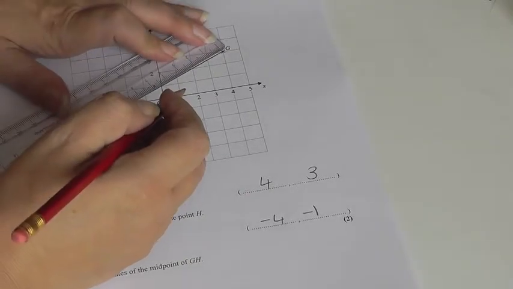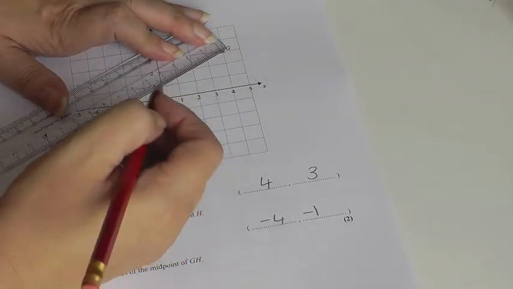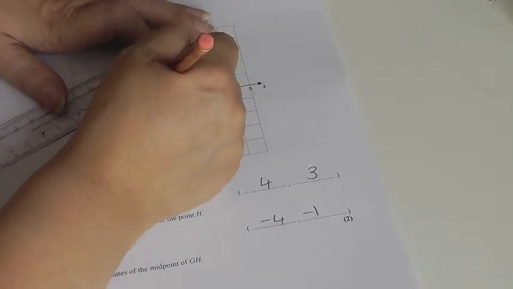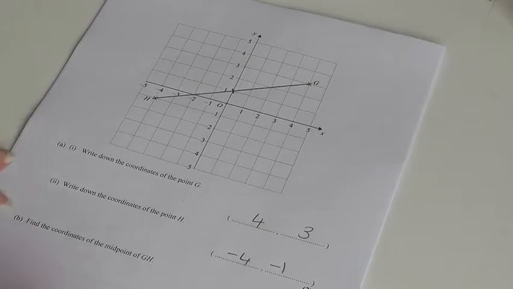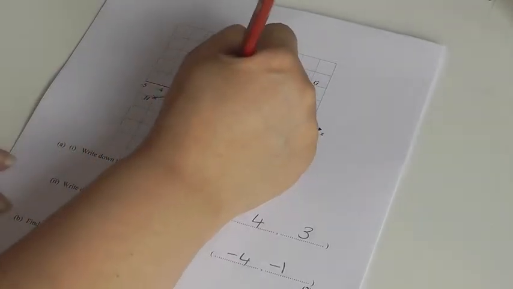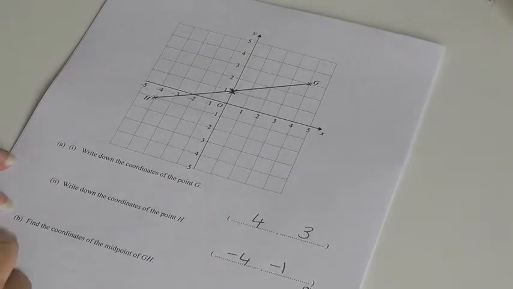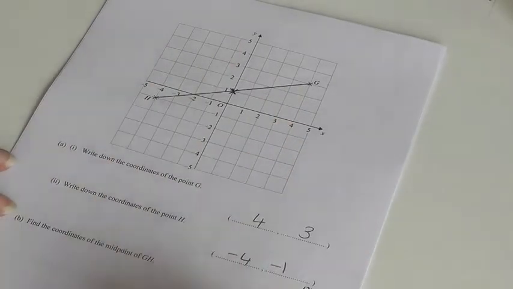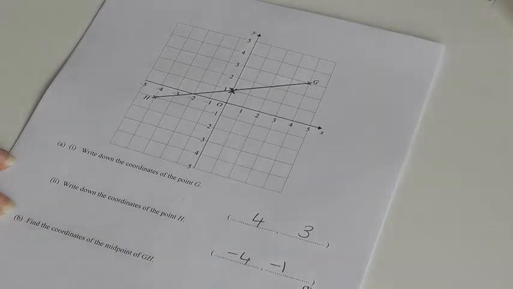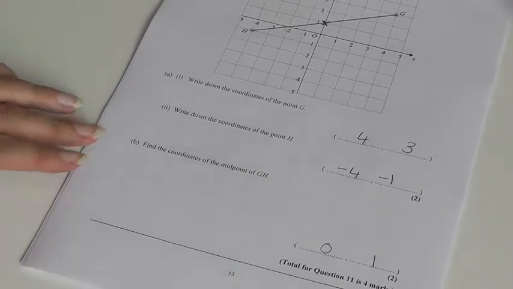And then you can either measure it and find halfway along. It's actually 9 centimetres long, or you can just have a little look at it and see where halfway is. So our halfway point is here, and that is the coordinates 0, because I haven't gone left or right, and up 1. So the answer is 0, 1.